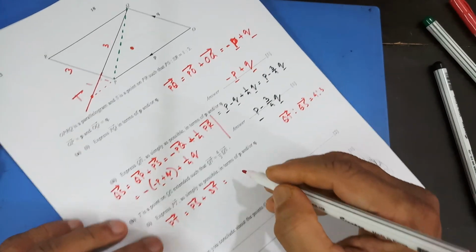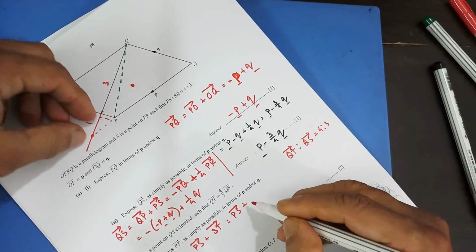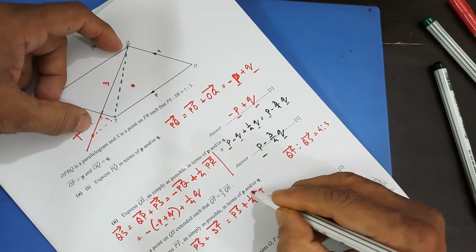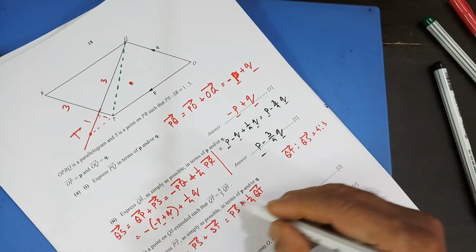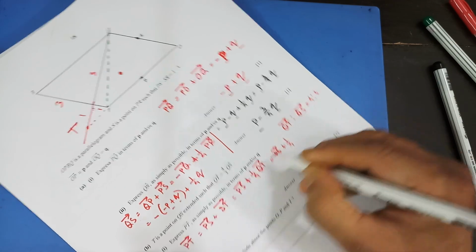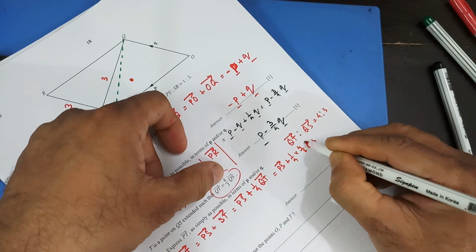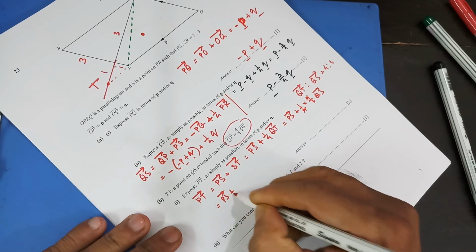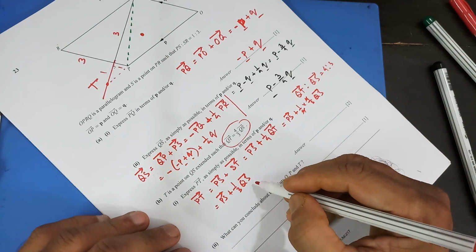So PS, keep this one as it is, PS. Now ST is going to be, the way I have done, 1 by 4 QT, and QT is 4 by 3 QS. I think you can see that. Let me write down here, PS equal to plus 1 by 4. Instead of QT, I'm going to write 4 by 3 QS. Now this 4 crosses out, so it's going to be PS plus 1 by 3 QS.